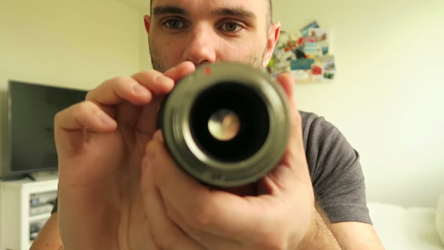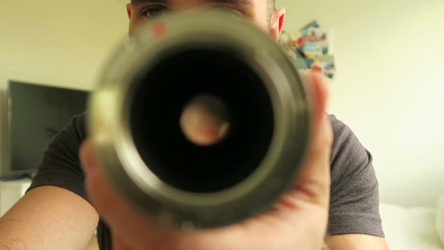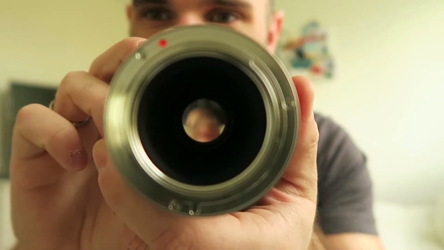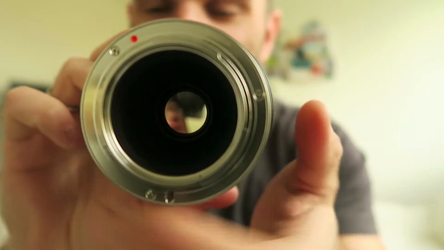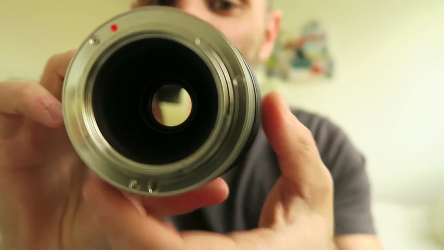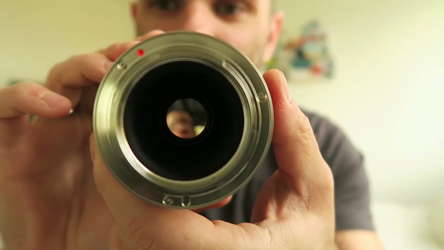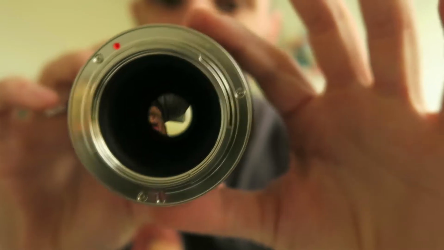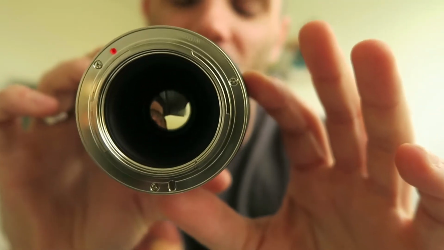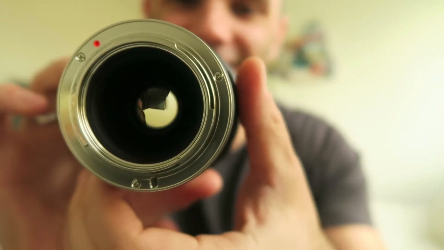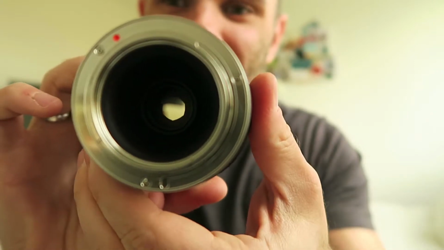If you look at this, I'm trying to take it close and focus on it a little bit. This is actually a manual focus lens, but it doesn't matter right now. When I start turning the ring which sets the aperture size, you will see that it's getting smaller.